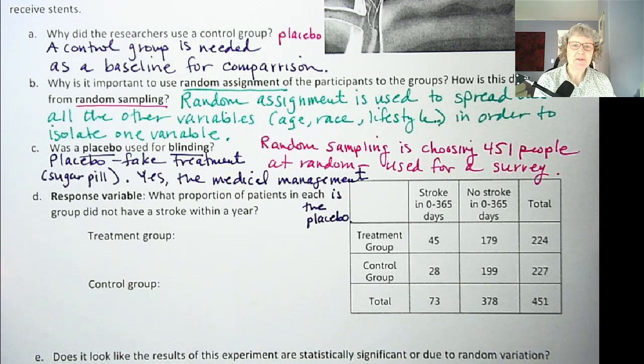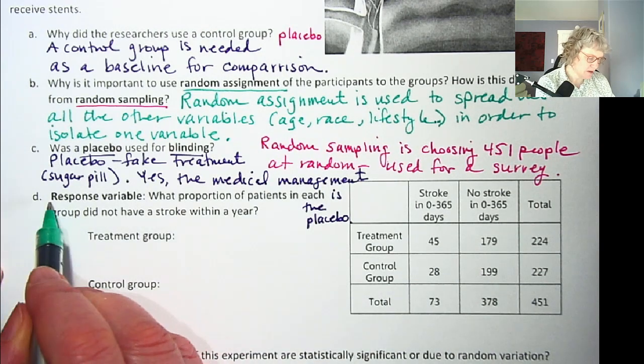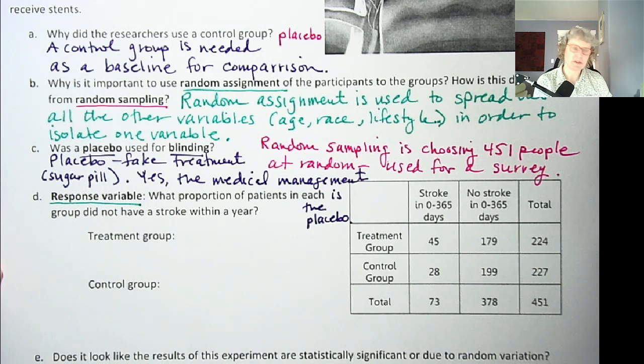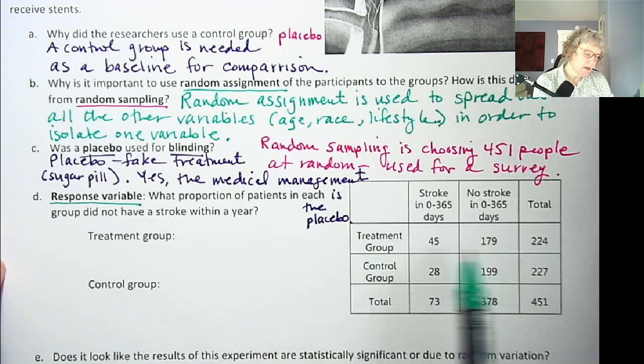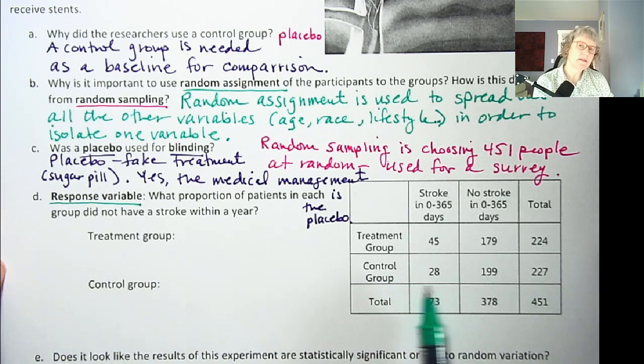Okay. So now we want to talk about the response variable. Okay, now we're getting to the results. They measure a response variable. So we have the actual result. Oh, this is an actual study. We have the actual results here. You can see we have, instead of cases like we had before where each row was a case, here we have the groups.